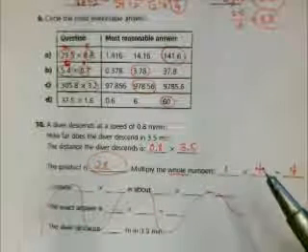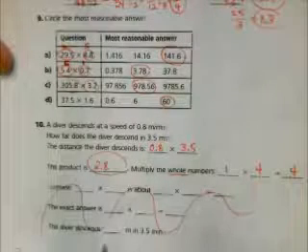Whole numbers are no decimals, no fractions, and we just figured out an estimate. So the diver is descending 2.8 meters in 3.5 minutes. That's good enough. Okay. All right, last page. Dividing.